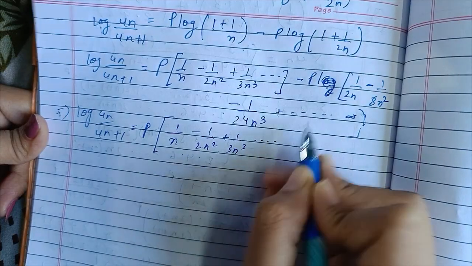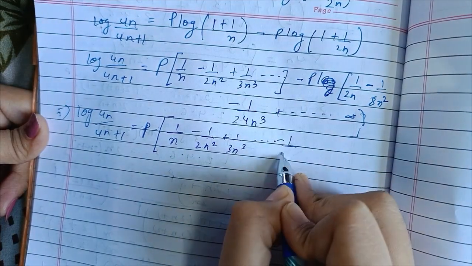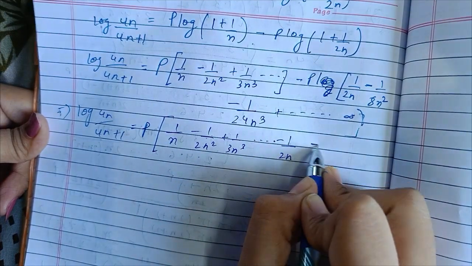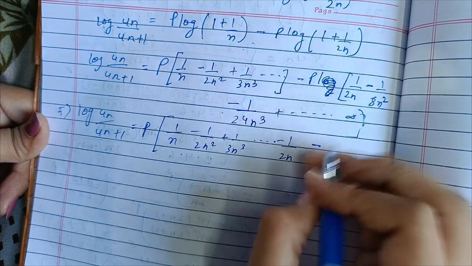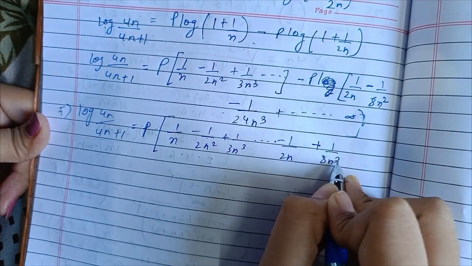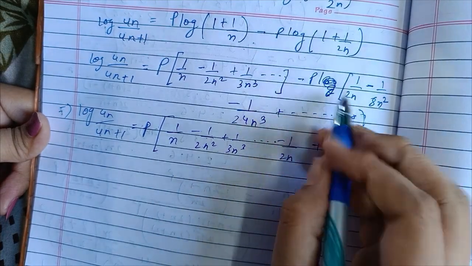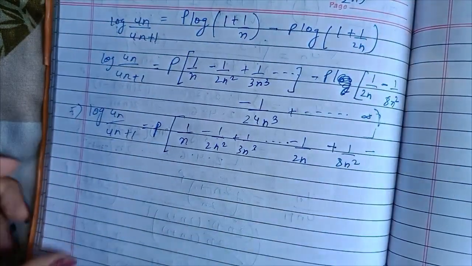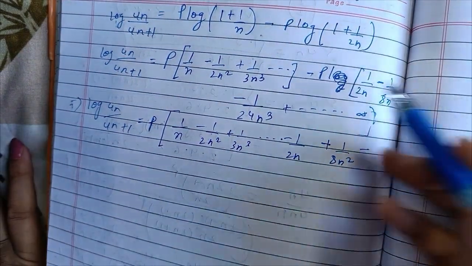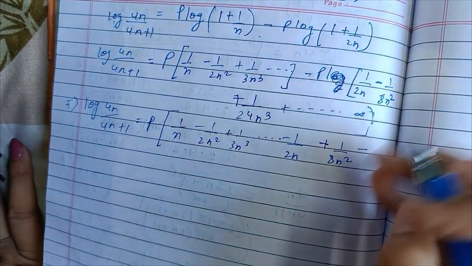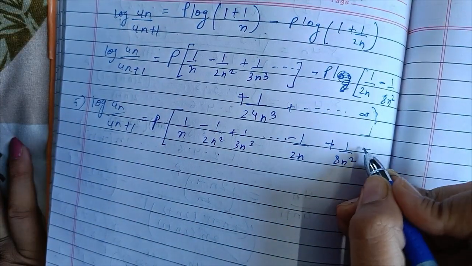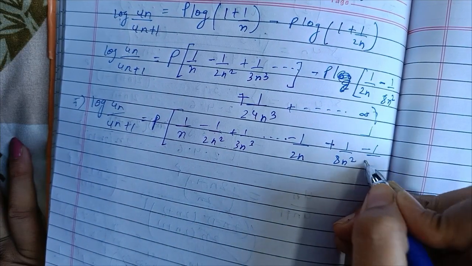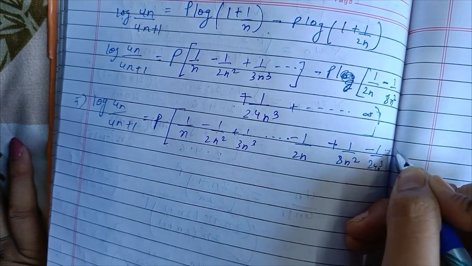Then this will become minus of 1 upon 2n plus of 1 upon 8n square. I've done a mess over here. Now it is okay. Now this is minus of 1 upon 24n cube dot dot dot dot dot.